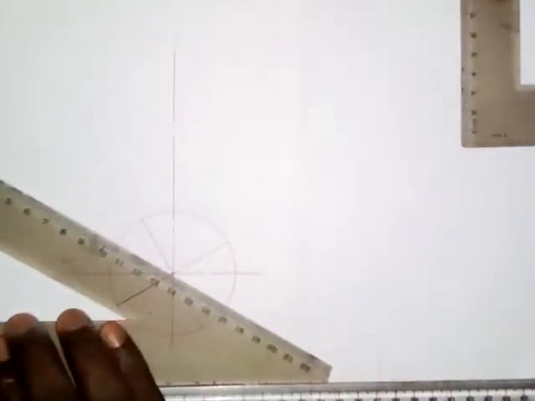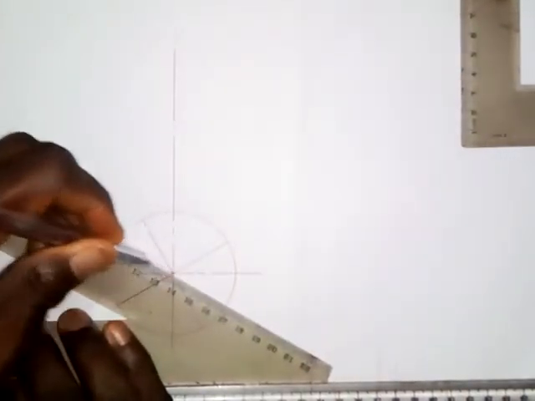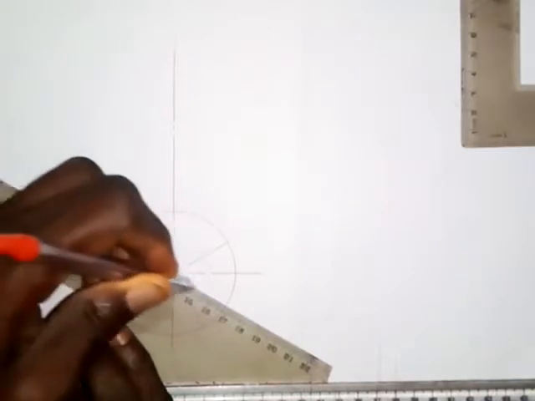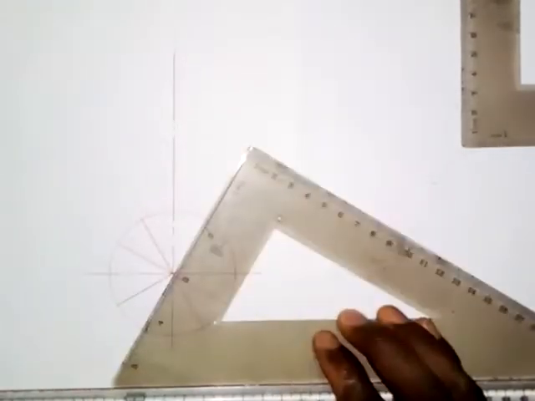All right, I have divided the circle into 12 equal parts.